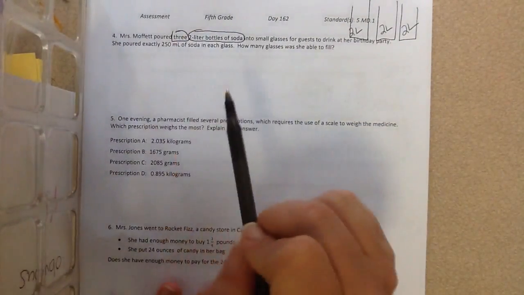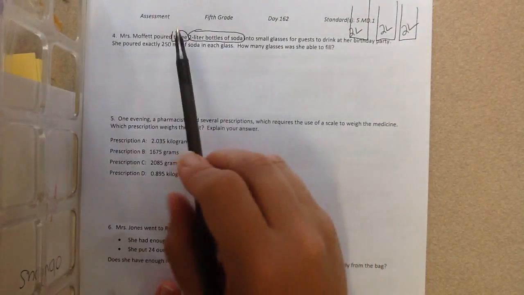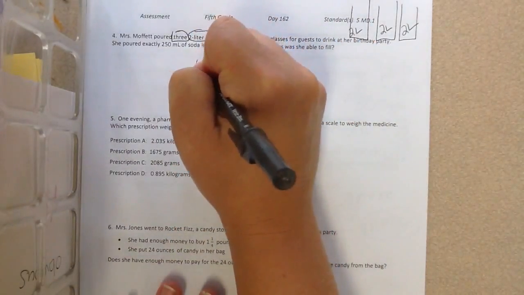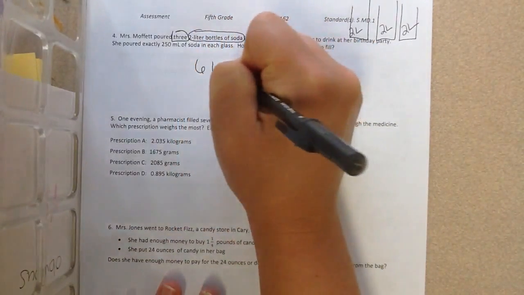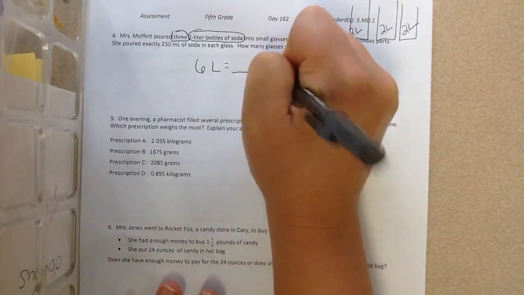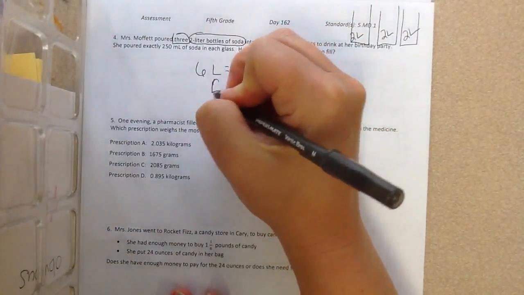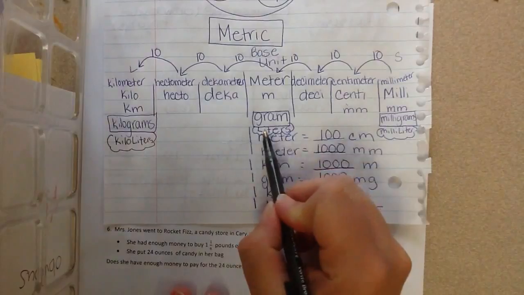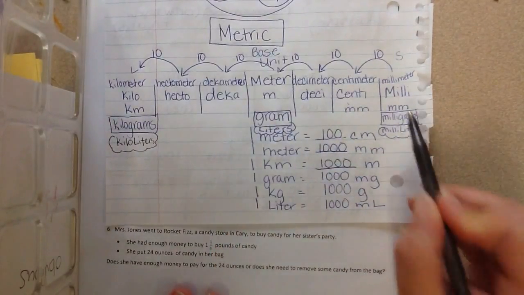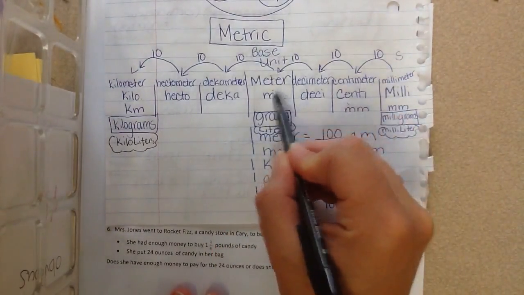I have 3 2-liter bottles. So how much do I have? 3 times 2 is 6. I'm starting with 6 liters. And I want to change those into milliliters so then I can split them up. So a liter is larger, a milliliter is smaller. How many milliliters fit inside of a liter? Here's our liters, here's our milliliters. 1, 2, 3 places.